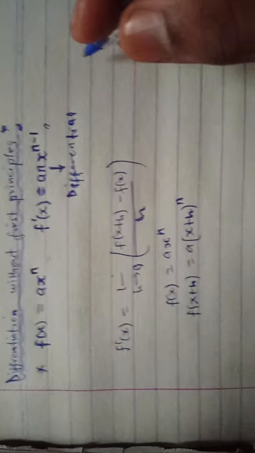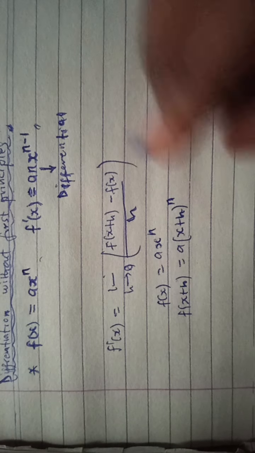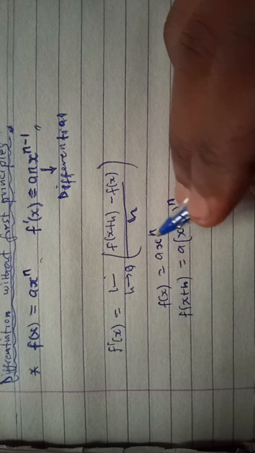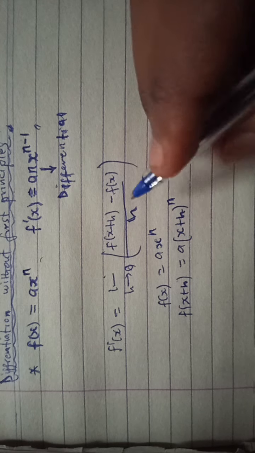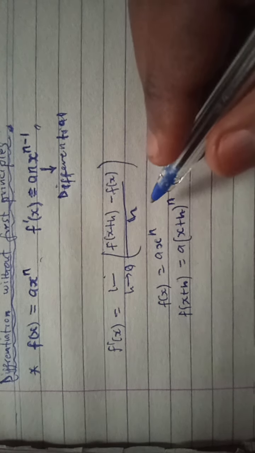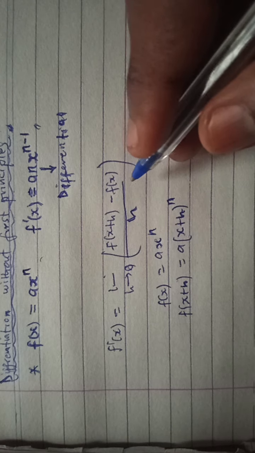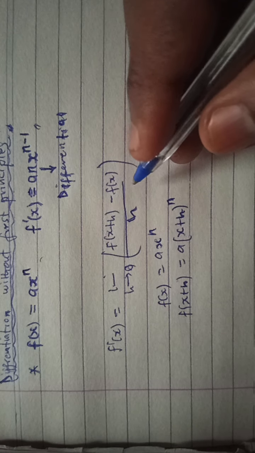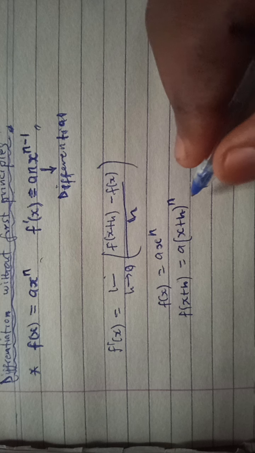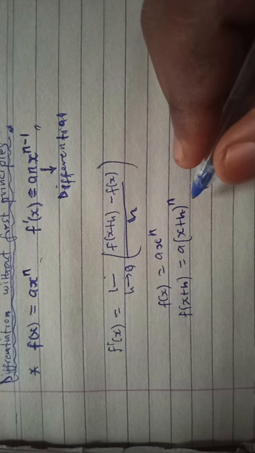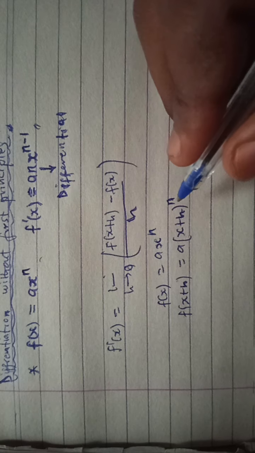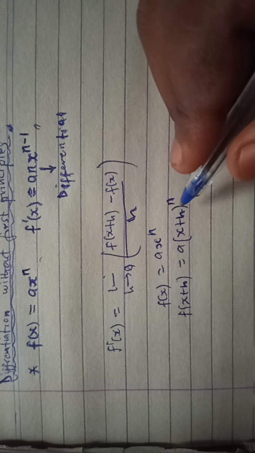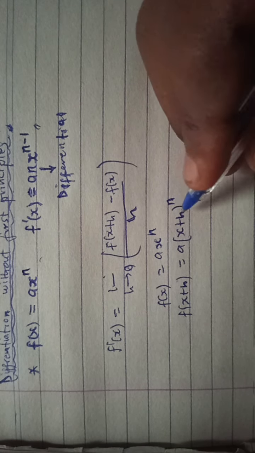Now, someone will say, how are we going to subtract these two functions, these two different expressions, without knowing n? And we can't even do so. We can do so because you are a mathematician and you need to think widely. So in thinking widely, we realize that we can apply the knowledge of binomial expansion here to the second expression.